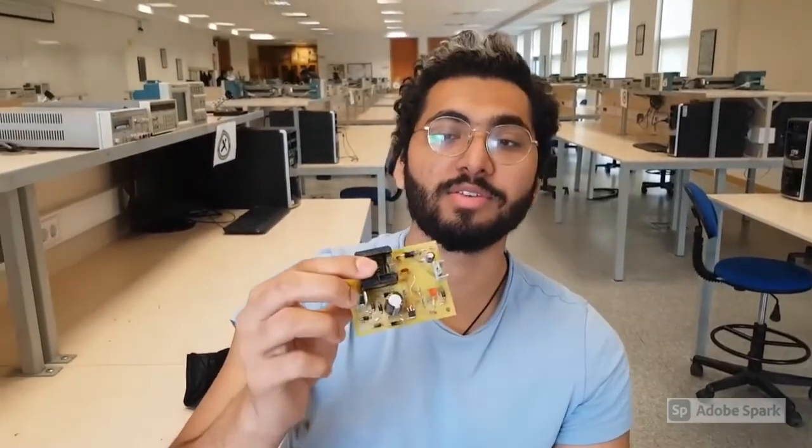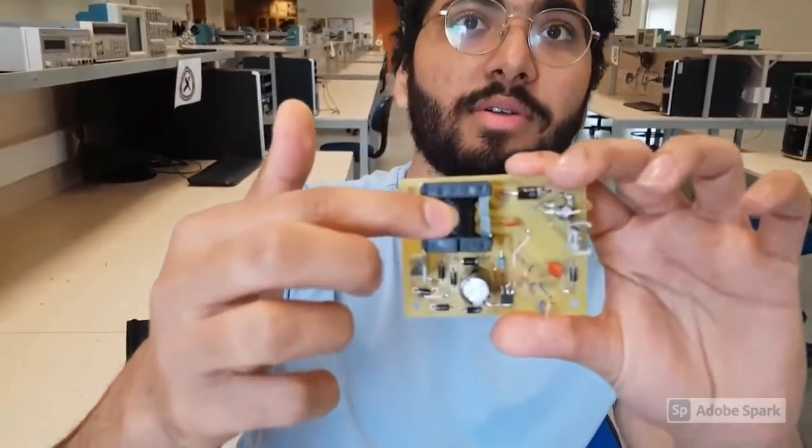I wound the transformer, which you can see is over here. The inductance of the primary is 7 milli, and the inductance of the tertiary and the secondary are dependent on the turns ratio.